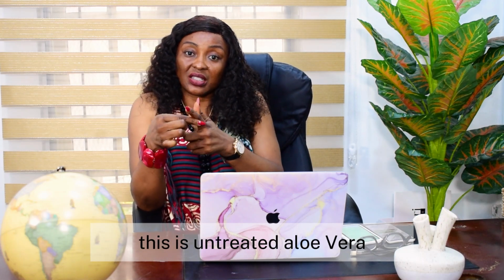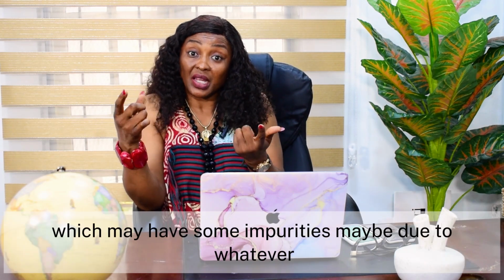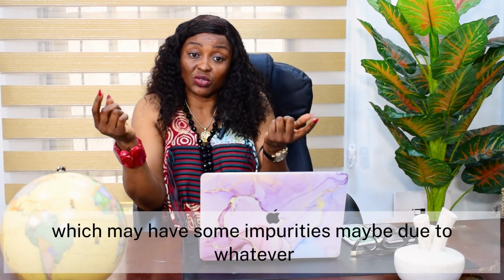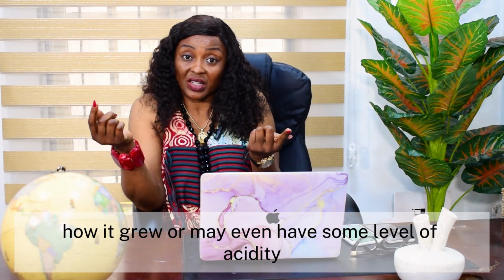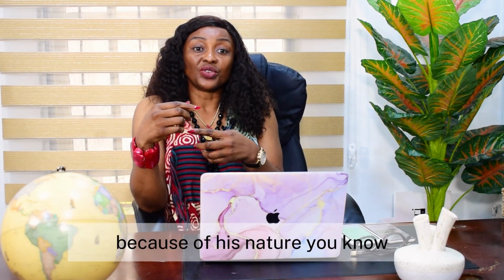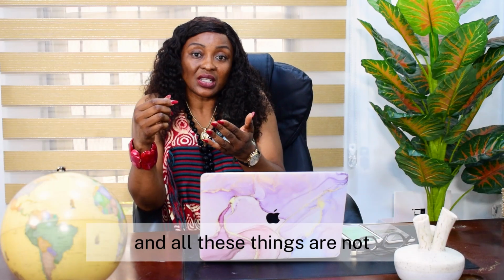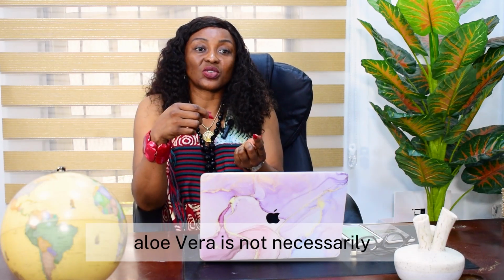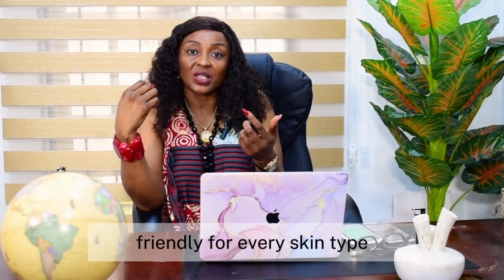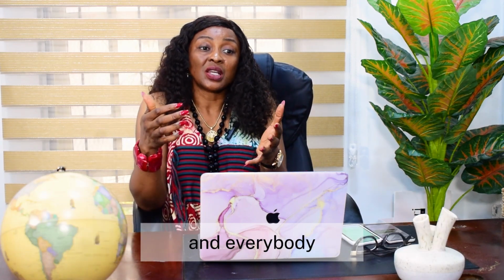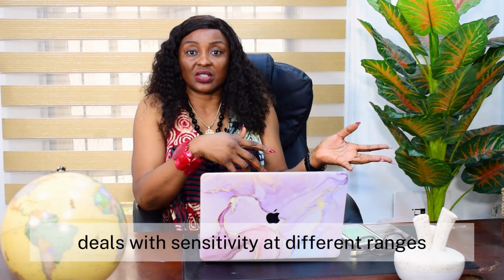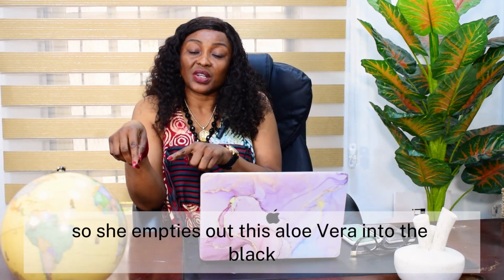This is untreated aloe vera, which may have some impurities, maybe due to how it grew, or may even have some level of acidity because of its nature, and aloe vera is not necessarily friendly for every skin type. You may be sensitive. Lots of people deal with sensitivity, and everybody deals with sensitivity at different ranges. And so she empties out this aloe vera into the black soap.